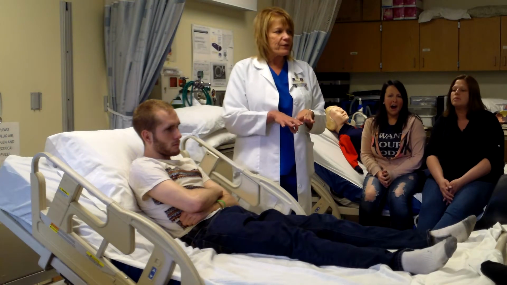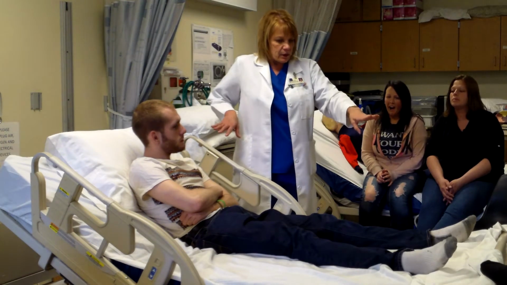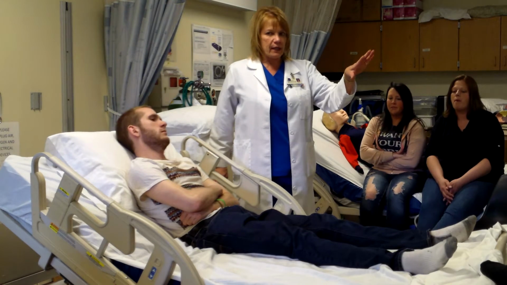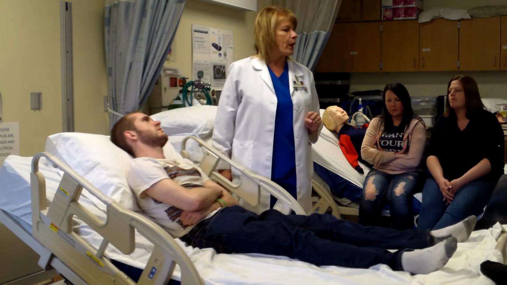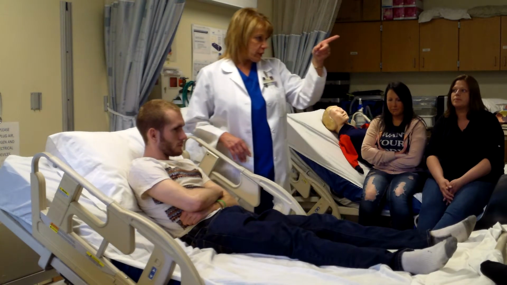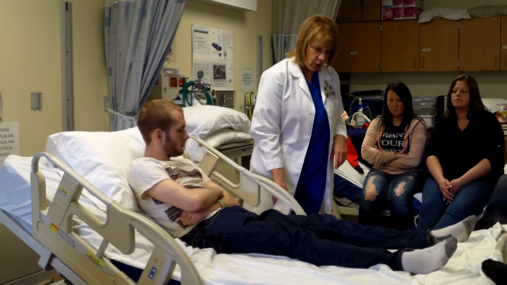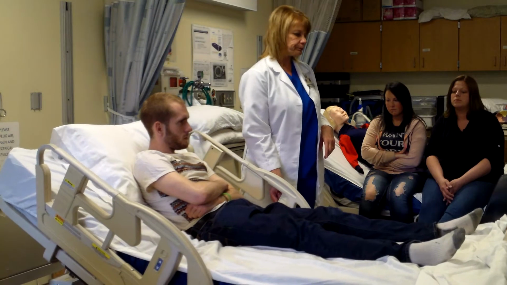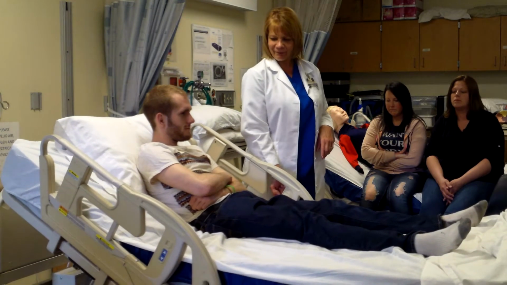So the bed's going to be flat, but the feet are going to be higher than the head. And the patient will be supine, or on their back. So in order to get the bed to do what it's doing in the picture, you have to raise the bed all the way to the top.